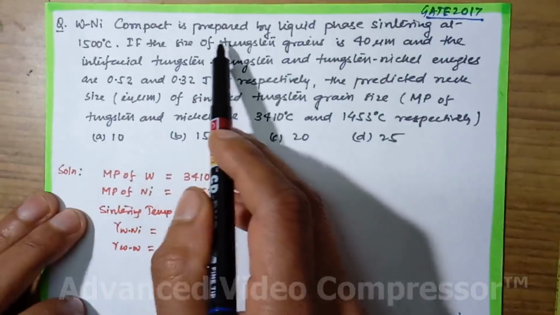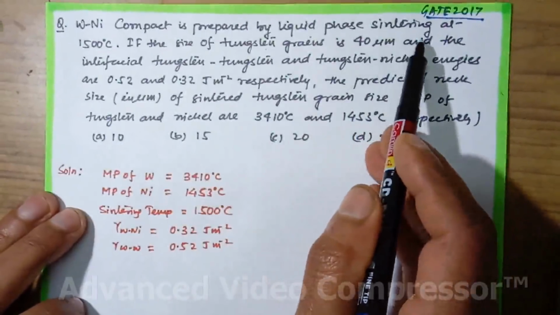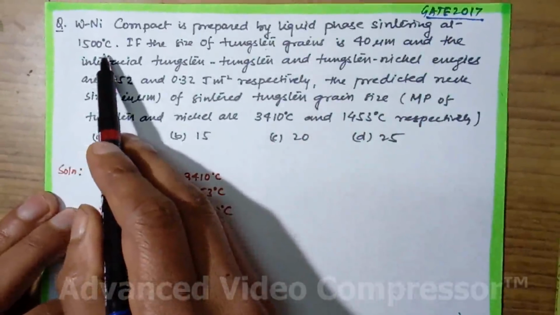A tungsten nickel compact is prepared by liquid phase sintering at 1500 degrees centigrade.